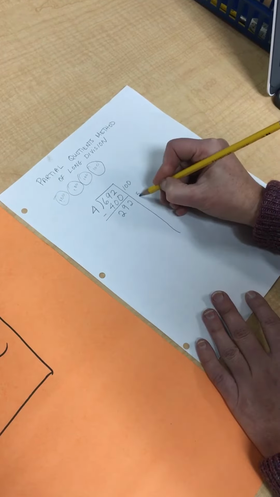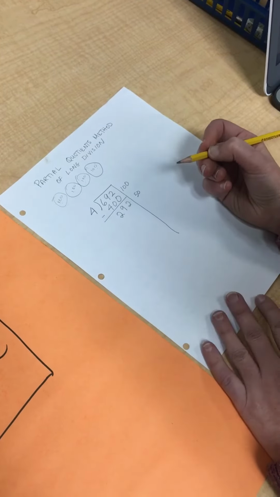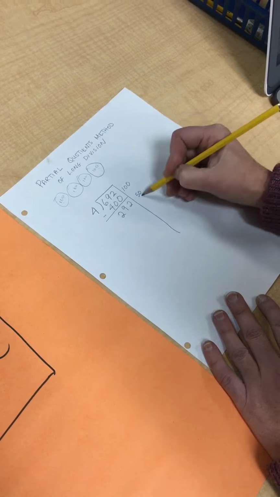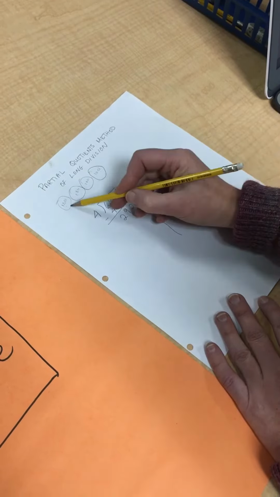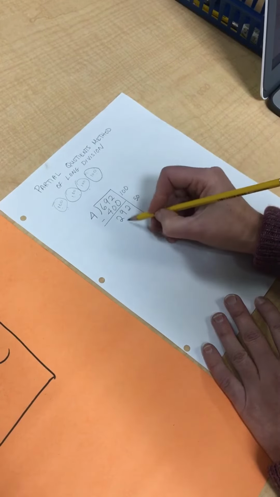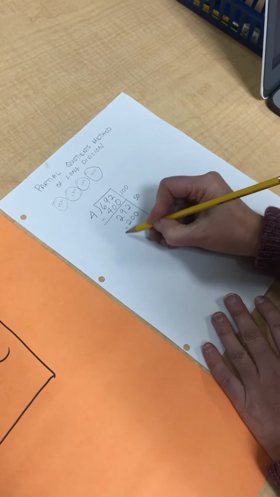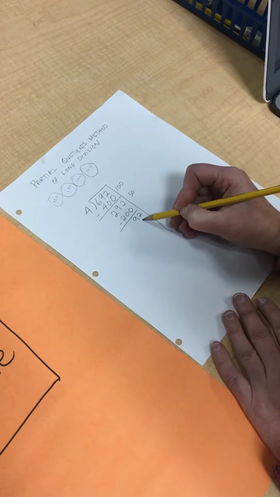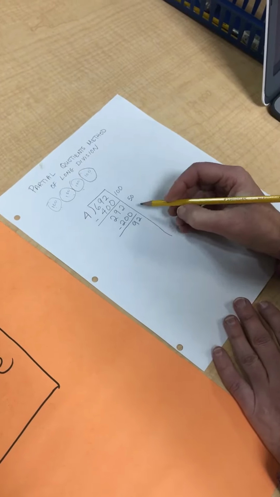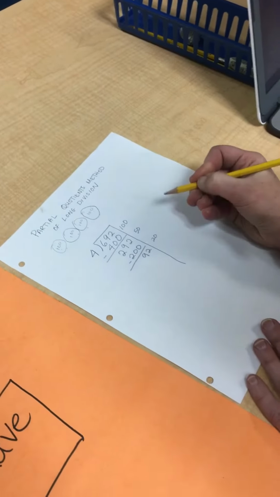I'm going to pick 50 because 50 is a number that's easy for me to work with in my head. So if I gave 50 to each group, how much did I give out total? 50, 100, 150, 200. Step 3, see how much I have left. Repeat the steps. I have 92 to give out. I'm going to give out 20 to each group.